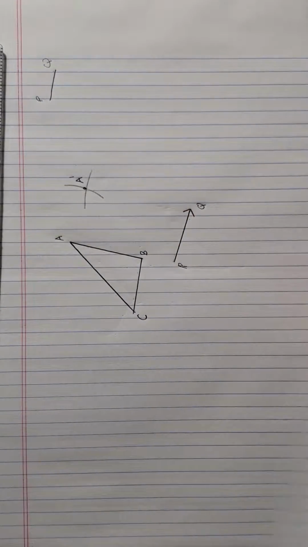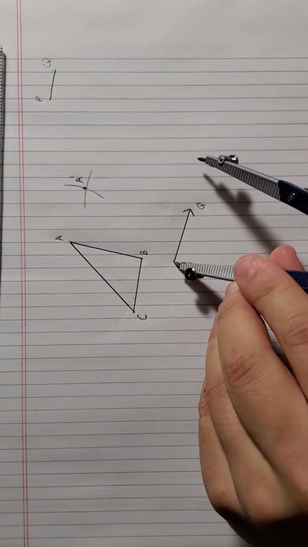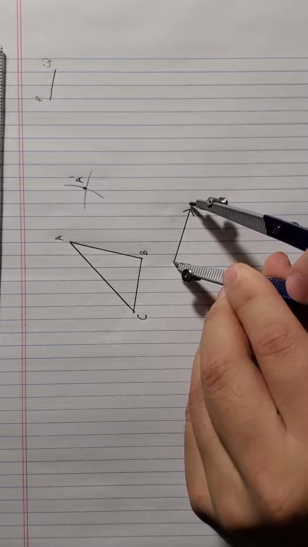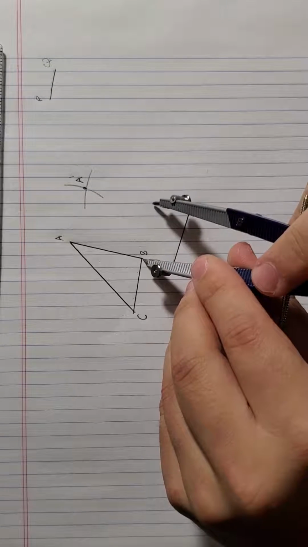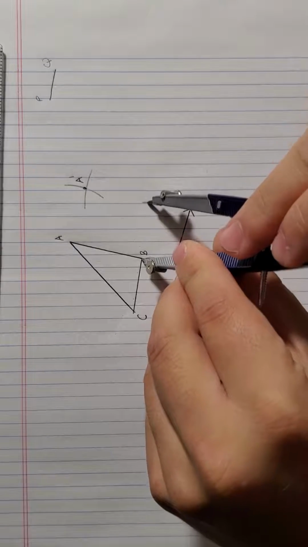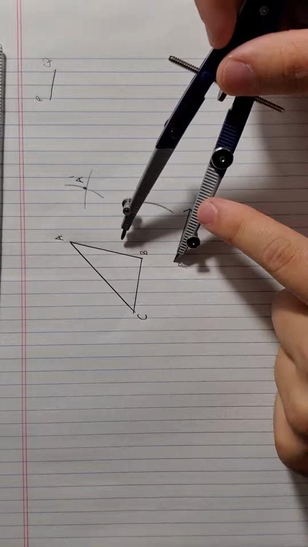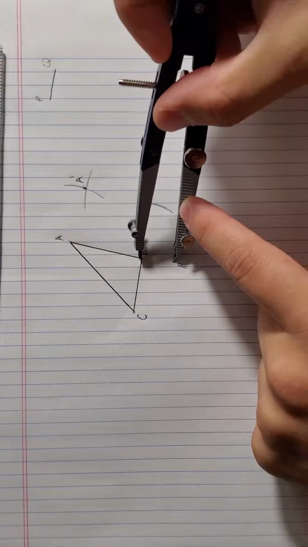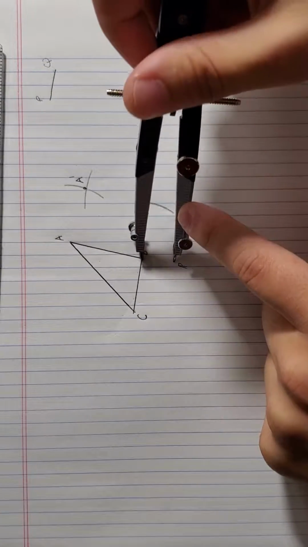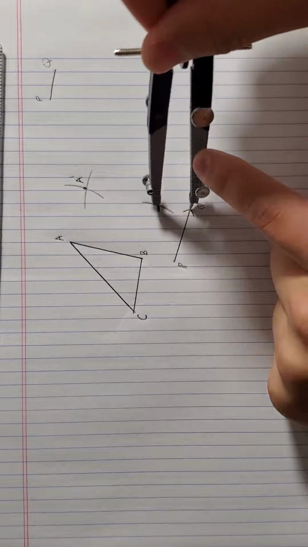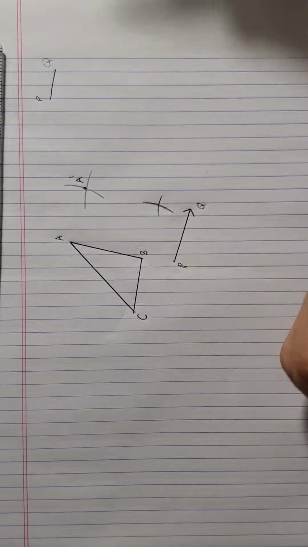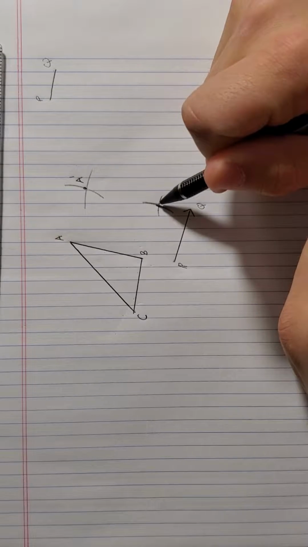Again, I'll repeat it with B. My first step is to measure my vector. I draw an arc in the direction that B will be headed. And now I center my compass at P, I measure it over to B, and then I just slide to the tip of it. And that gives me B prime.